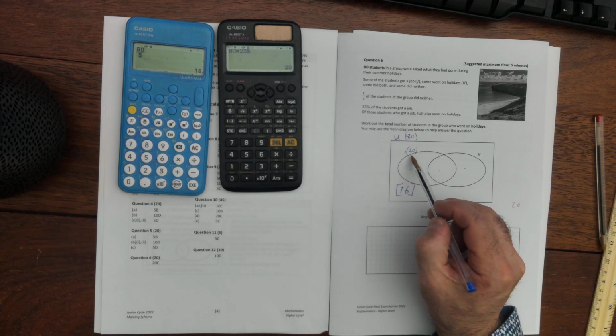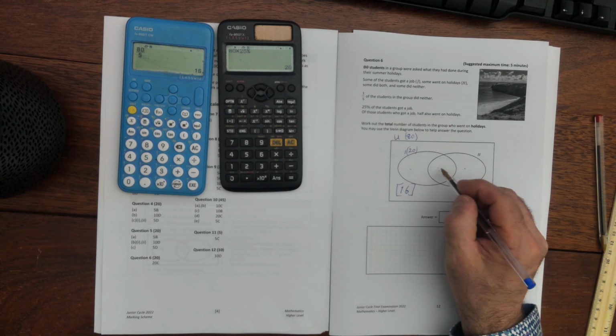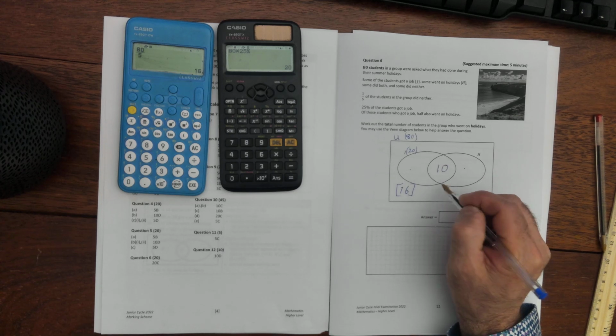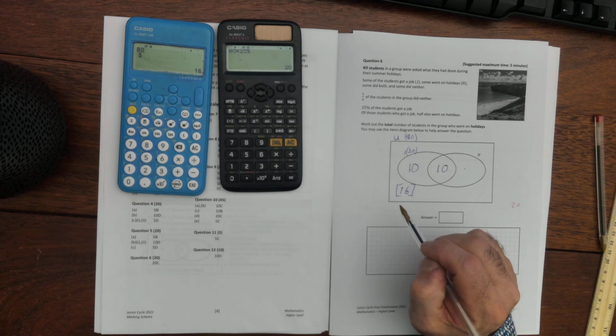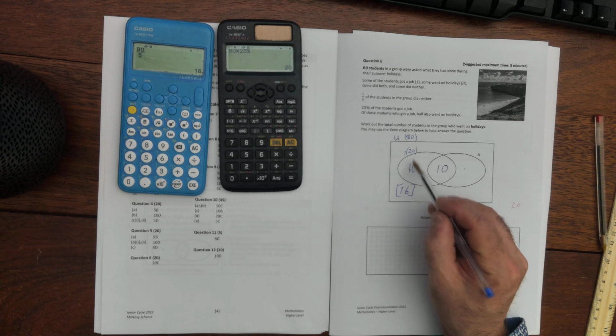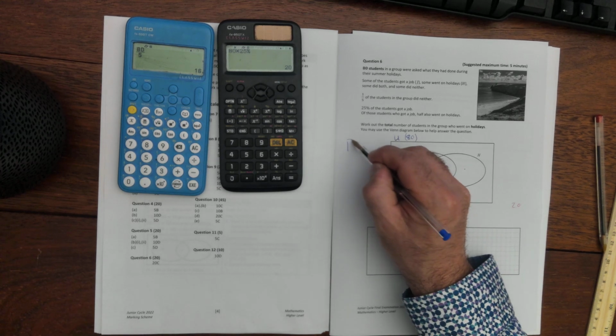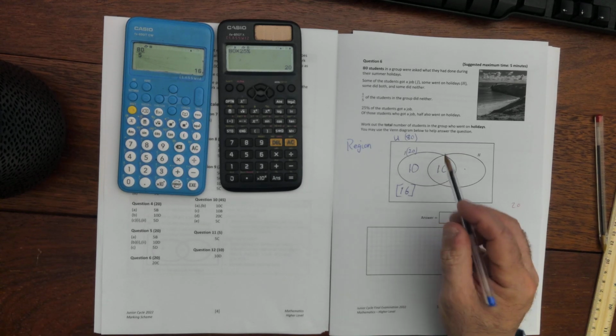Of those 20 who got a job, half also went on holidays, but that means we can put 10 here, and that means we can put 10 here in the job only section. So the intersection region gets 10, and the job only region, an important word you start to use, region of a Venn diagram, gets 10.